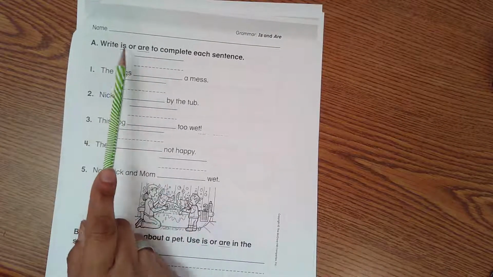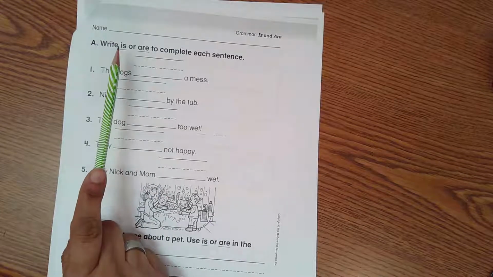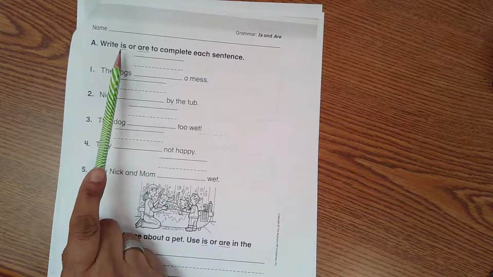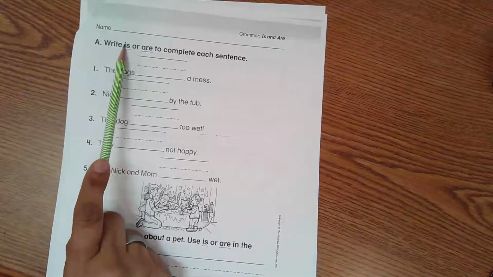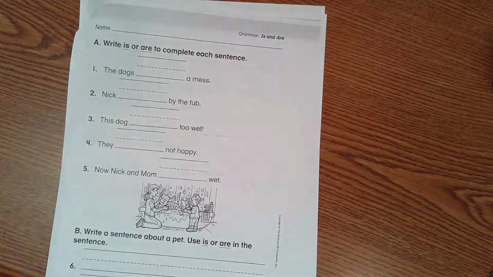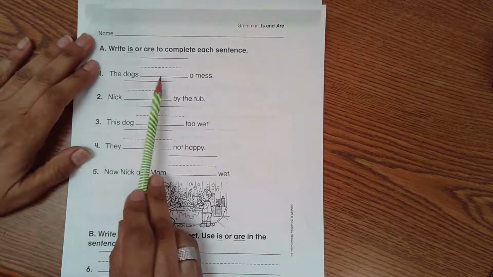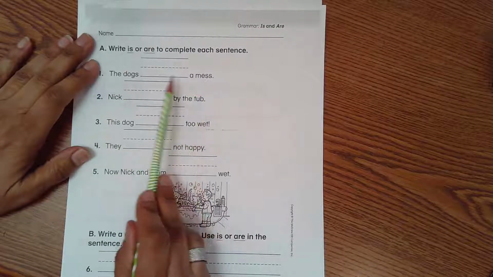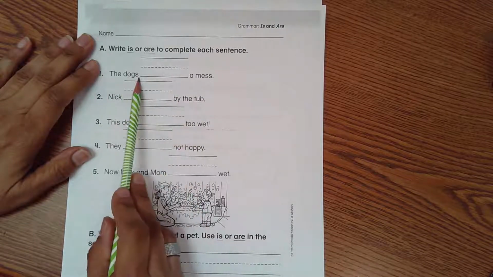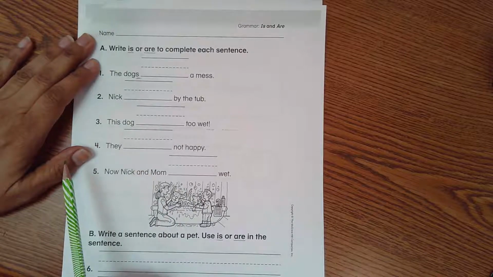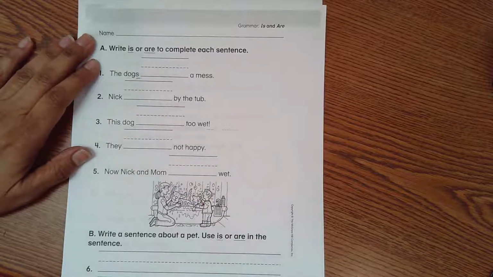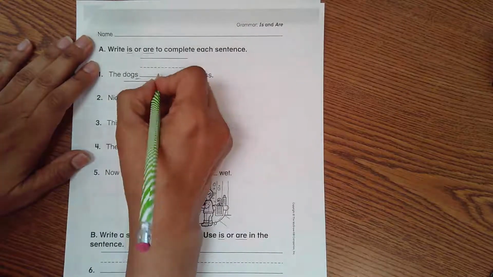And if it's one thing, one person, one place, and it's happening now, I'm using is. Okay, let's see. The dogs blank a mess. The dogs are. I see S means more than one, plural, so I'm using are. So dogs are a mess.